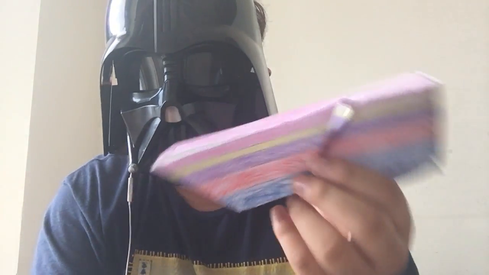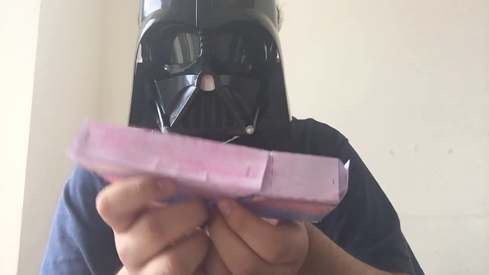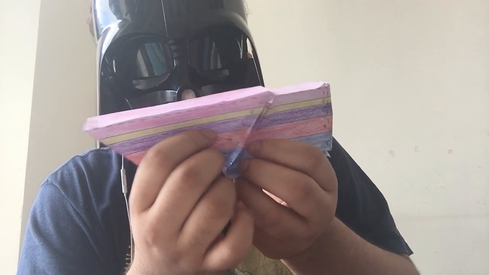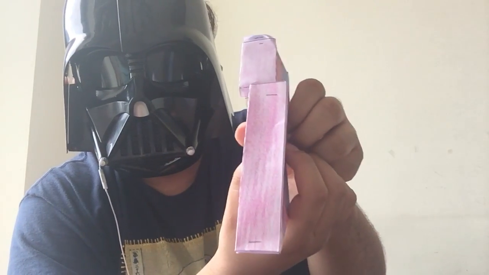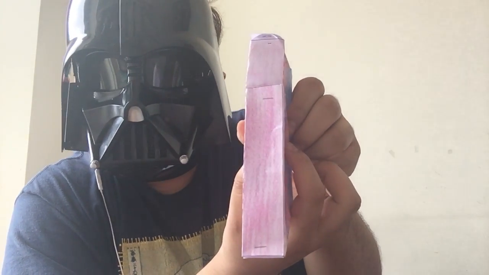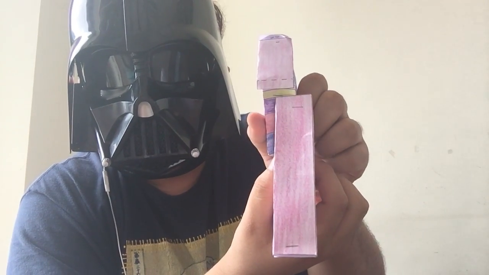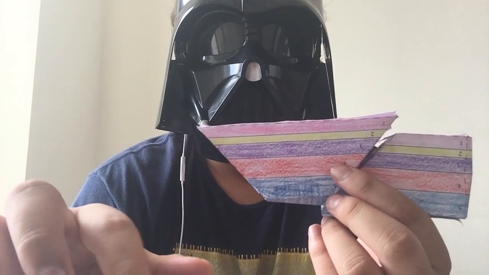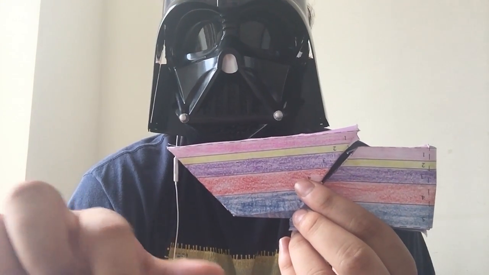So it will be something like this: the plane will move both vertically and horizontally, and cause damage.